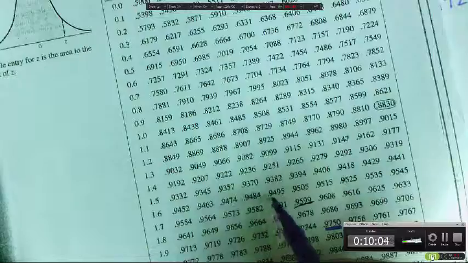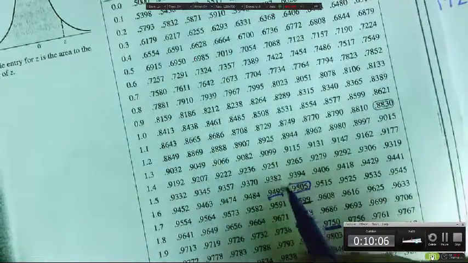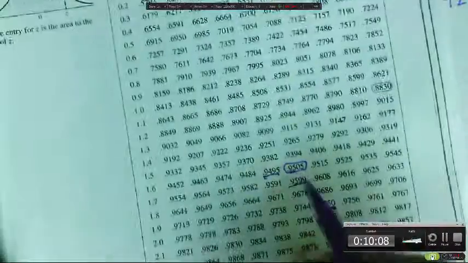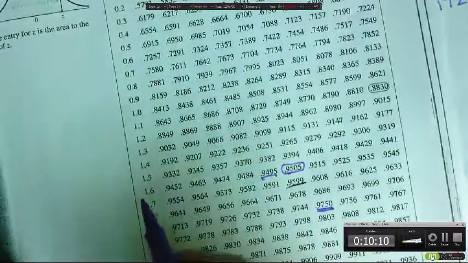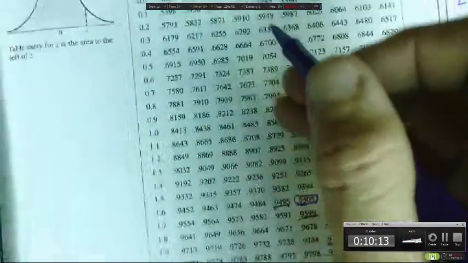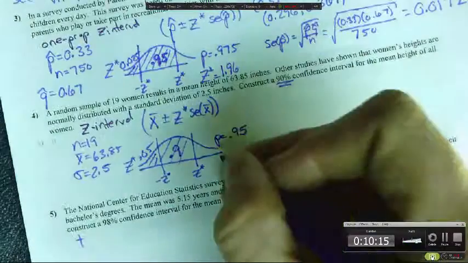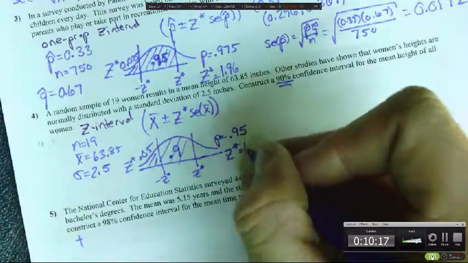So then to find the z-score, we go to our chart. We find 0.95. Either one, they're both the same distance from 0.95. I'm going to go with 0.9505. It's 1.6, and then following it up to the top, 5. So Z critical is 1.65.